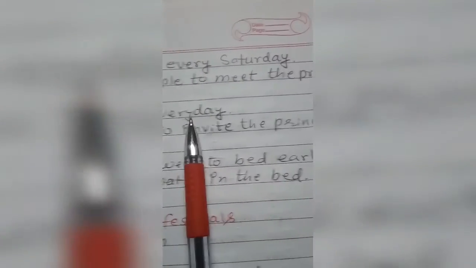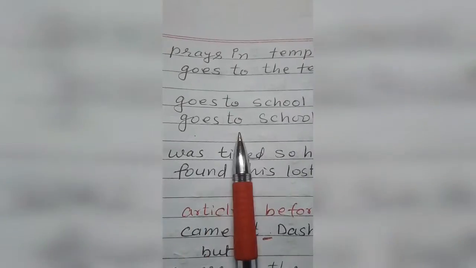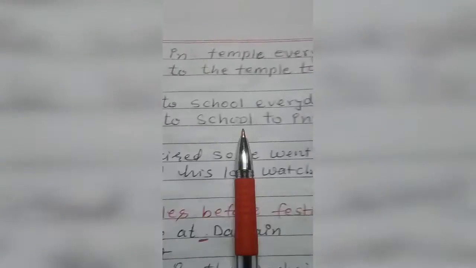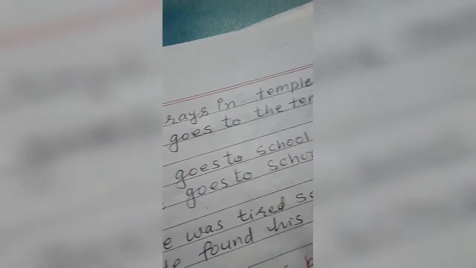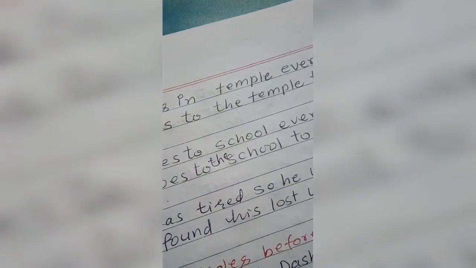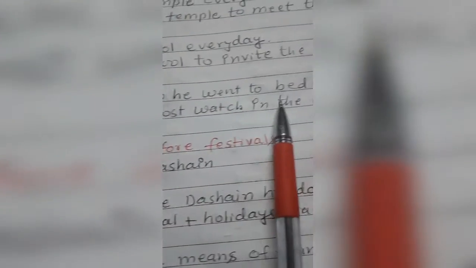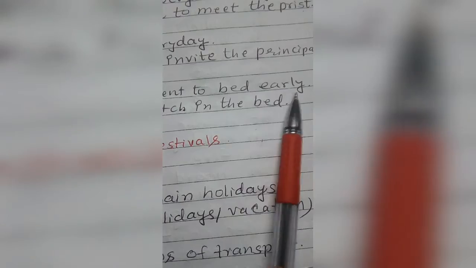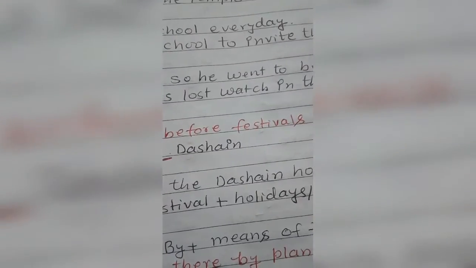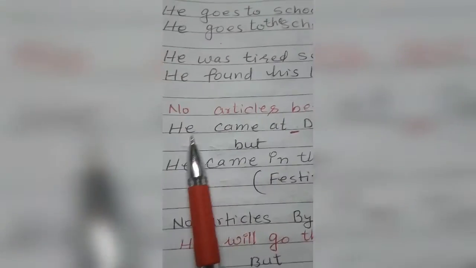Similarly, he goes to school every day. That is the primary purpose. And for the secondary purpose, he goes to the school to invite the principal. It should be the. That is the secondary purpose. We use the. Similarly, he was tired, so he went to bed early. This is the primary purpose. And for the secondary purpose, he found his lost watch in the bed. That is the secondary purpose.